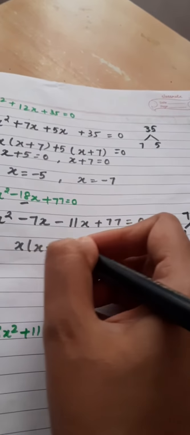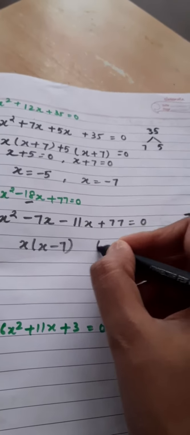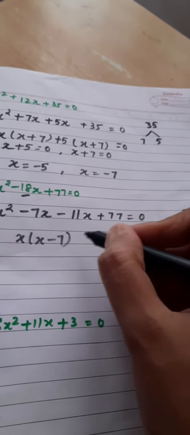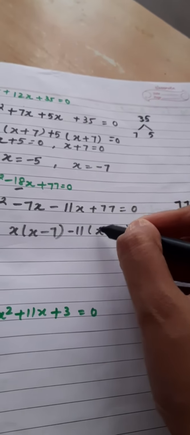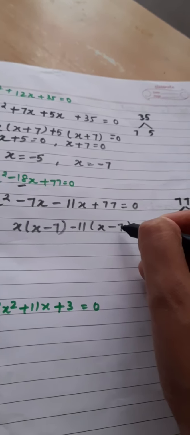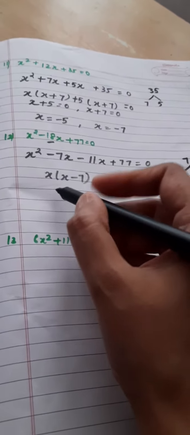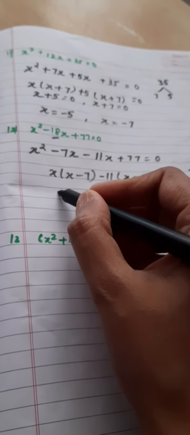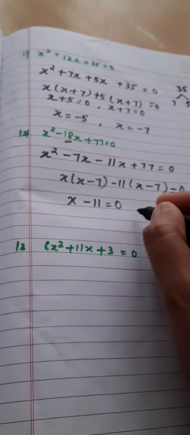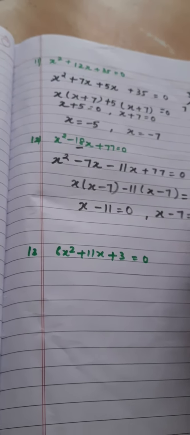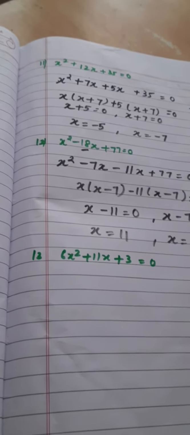So x into x minus 7, x square 7x, x minus 7. So we get minus 11. So minus 11x, minus into minus plus 77. This is also correct. When doing it in parallel, you check whether you are doing the right approach by comparing with the previous step. So x minus 11 equal to 0, x minus 7 equal to 0. So value of x equal to 11 and value of x equal to 7.